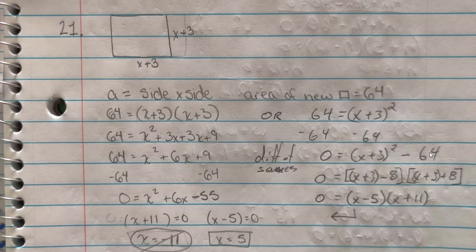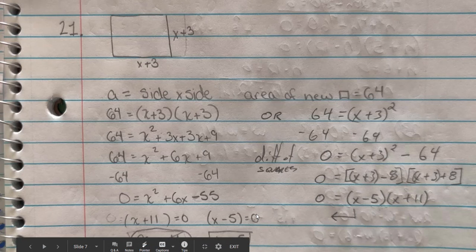Therefore, I use my special case scenario to factor this out. I take the square root of the first one, x plus 3, minus the square root of the second one, square root of the first one, plus the square root of the second one. Interesting, right? Well, I thought so. Anyway, simplify, simplify, simplify, and you end up with the same darn thing. Math is kind of interesting that way.